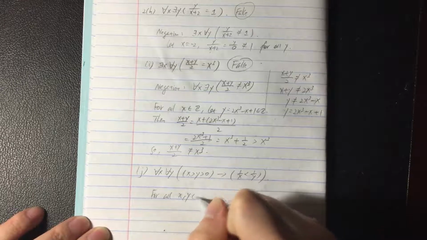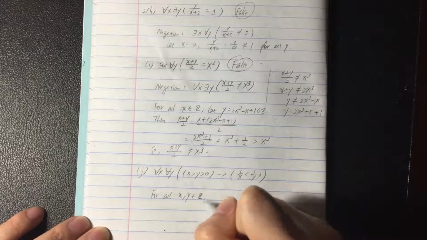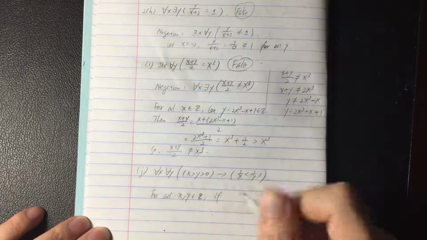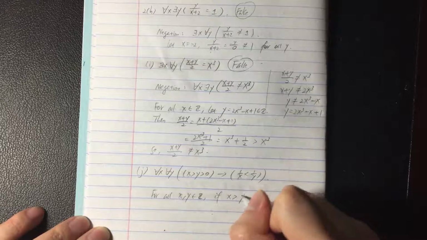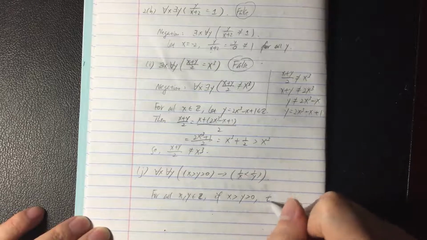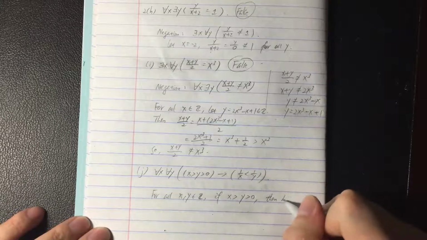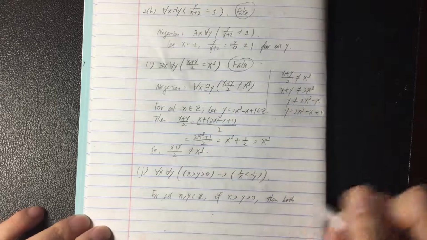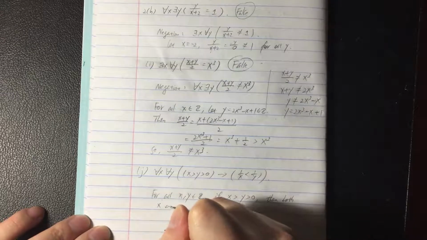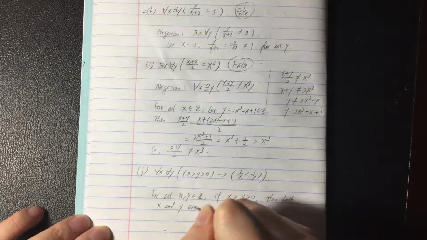For all integers x and y, if x is greater than y greater than 0, then both x and y are positive.